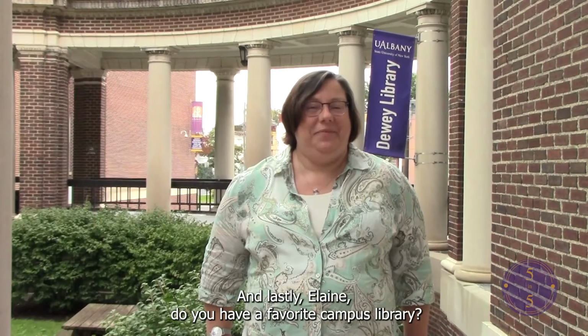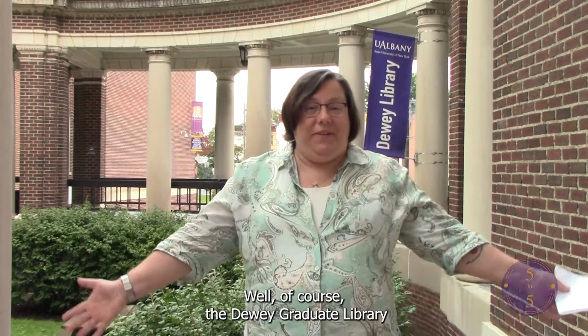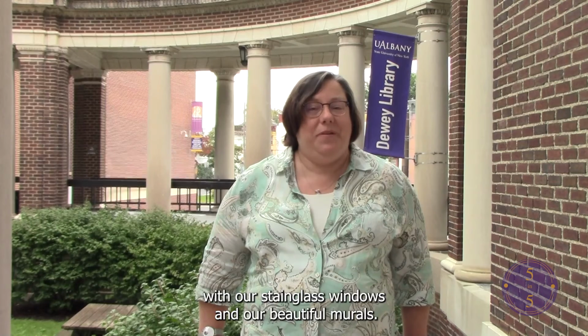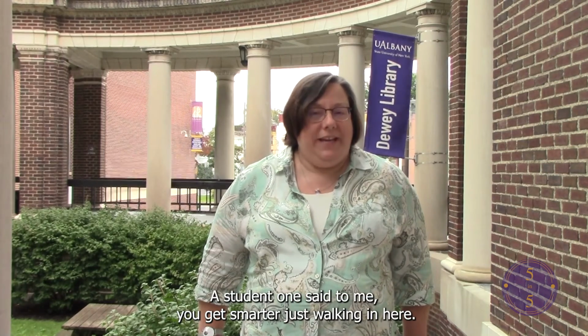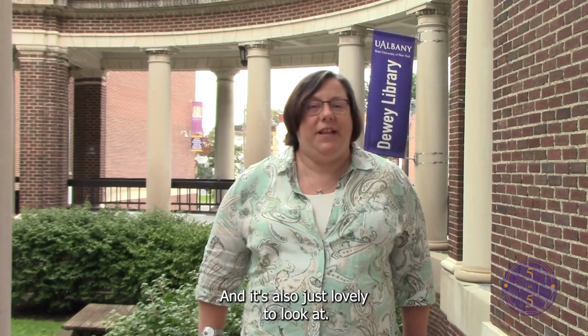And lastly, Elaine, do you have a favorite campus library? Well, of course, the Dewey Graduate Library is the best library of all the libraries on the UAlbany campus, with our stained glass windows and our beautiful murals. A student once said to me, "You get smarter just walking in here. The vibe is great. It's very conducive to studying, and it's also just lovely to look at."